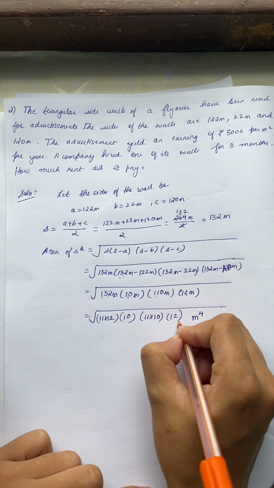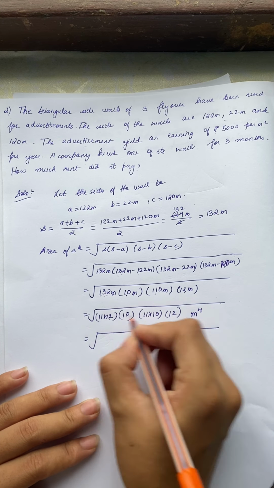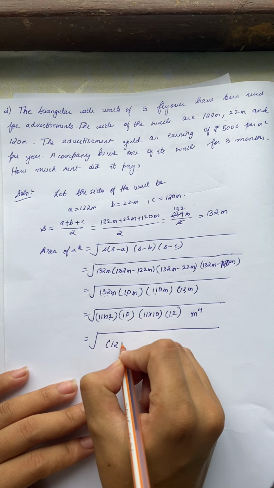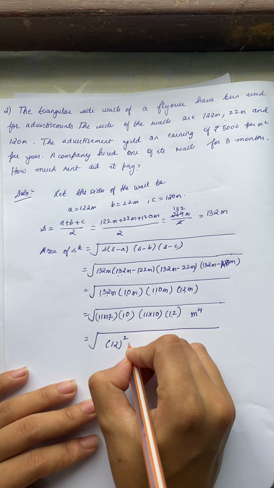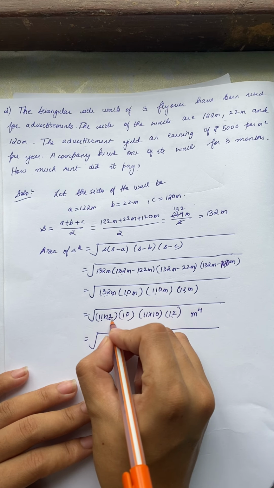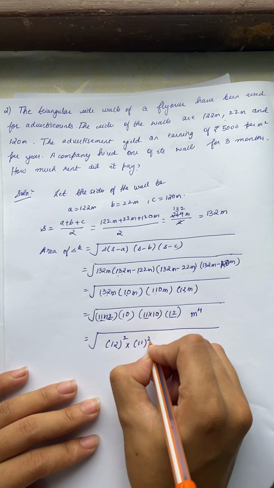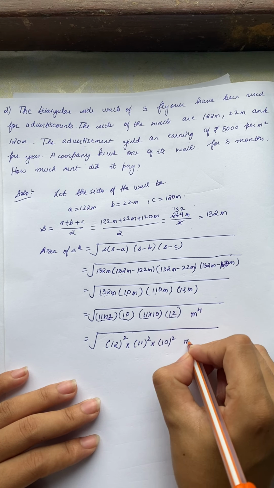Now if you pay attention, 12 and 12, how many times is it occurring? Twice, right? So I'll be writing them in pairs. Don't get confused. 12 and 12, 2 times, into 11, 11, how many times? So we're done with 12. Now we focus on 11. So we have 11 square, and then we finally have 10 square. All right, and then you have meter to the power 4.